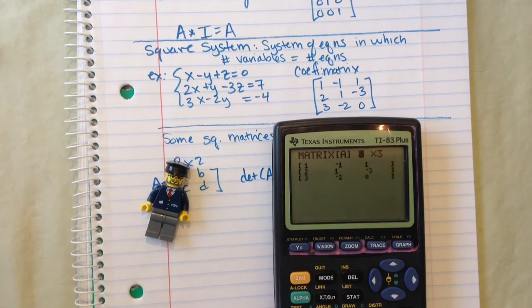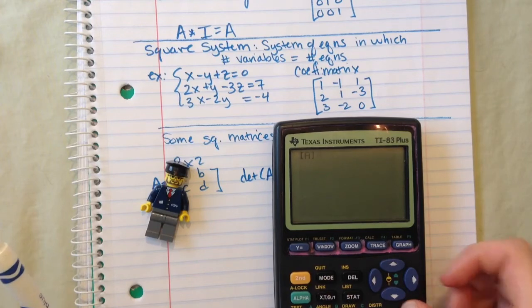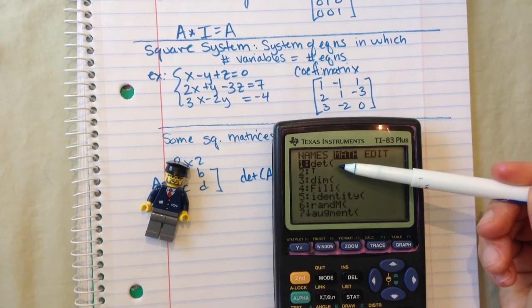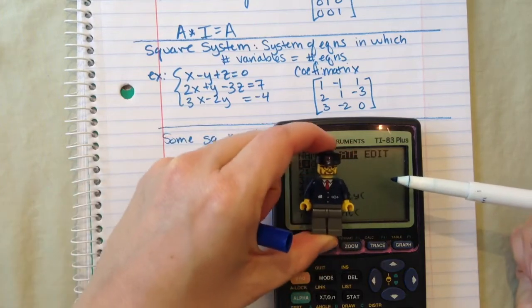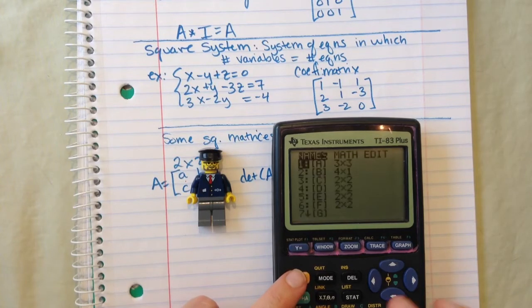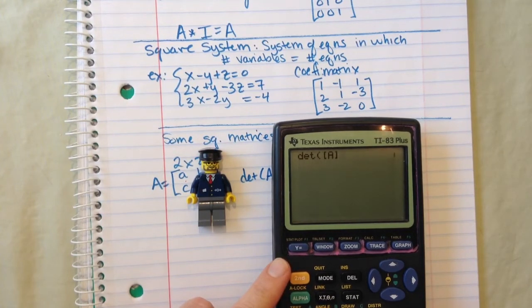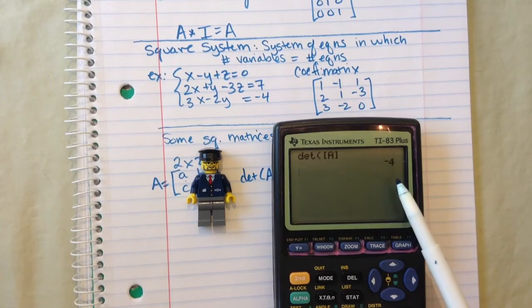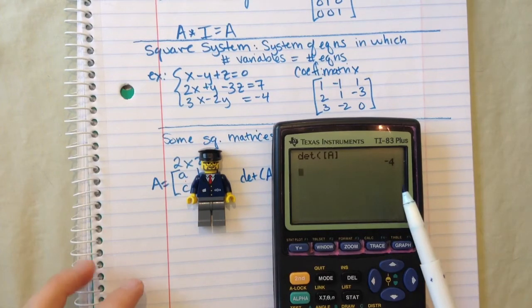All right, first thing I want to do is find the determinant of this. So go back to the home screen, and now we're going to do second matrix math, and the very first choice is DET, which is short for determinant. We're going to choose that. Determinant of matrix A, and then hit enter, and we get a negative 4. What we want to make sure is that this is not equal to 0 before we try to find the inverse. This one has a determinant of negative 4, which is not 0, so it has an inverse.